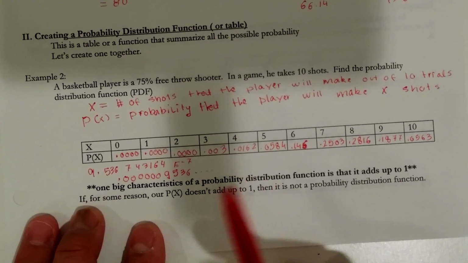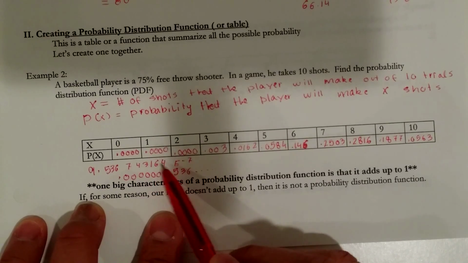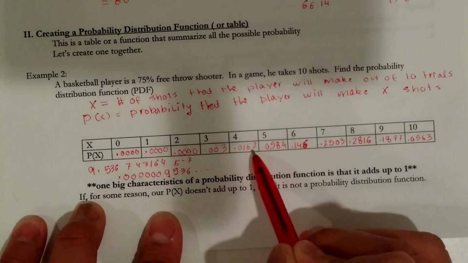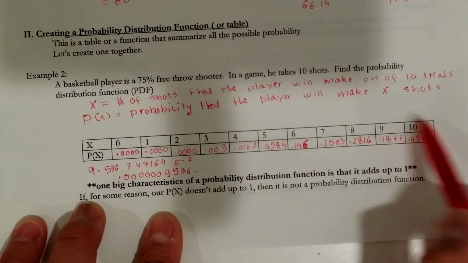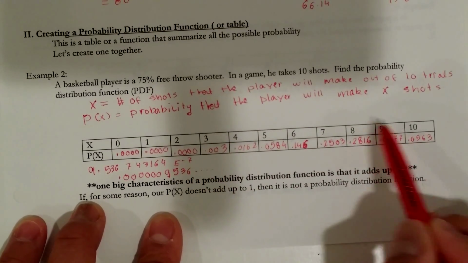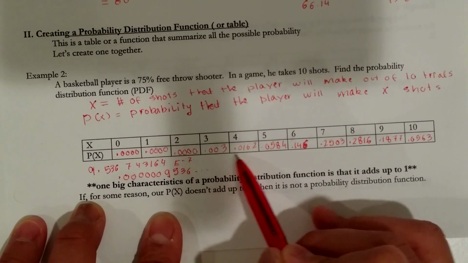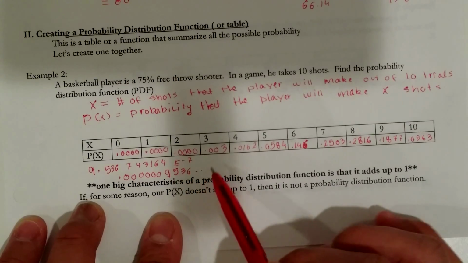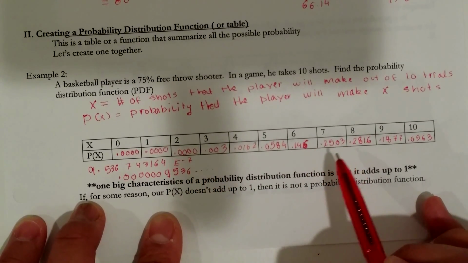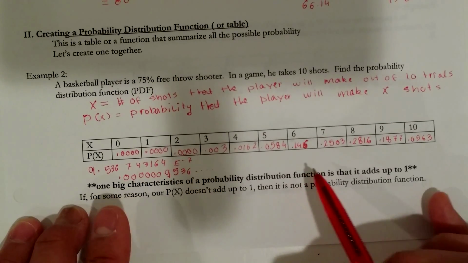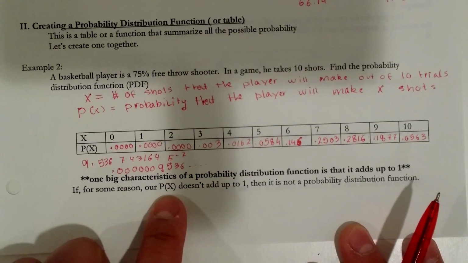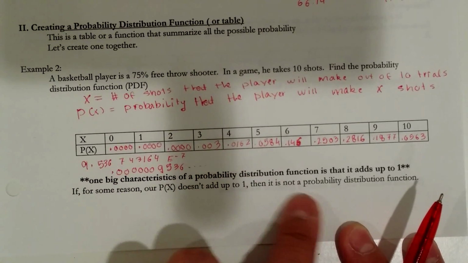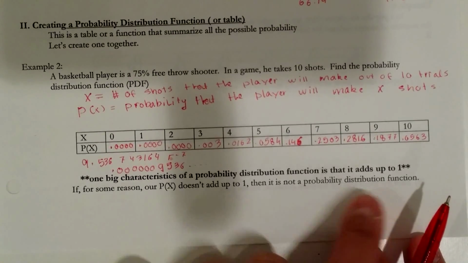Now, one big characteristic of a probability distribution function is that it has to add up to 1. So if I add up all these probabilities, it has to add up to 1 in order for it to be considered a probability distribution function. Now, if you really add these numbers up, it's going to add up to a number that's pretty close to 1. The reason it's not exactly 1 in our table is because we rounded these numbers. But make sure you keep that in mind, okay? If for some reason the probabilities for all the possible successes don't add up to 1, then it's not a probability distribution function.